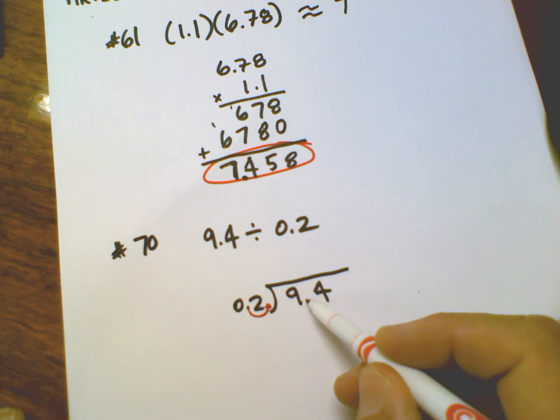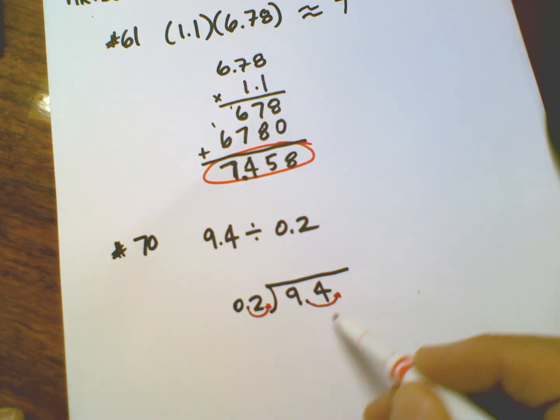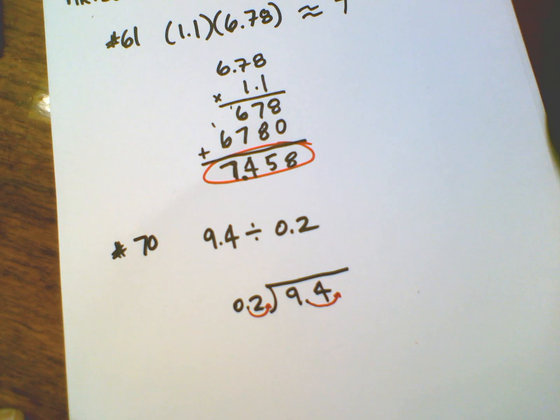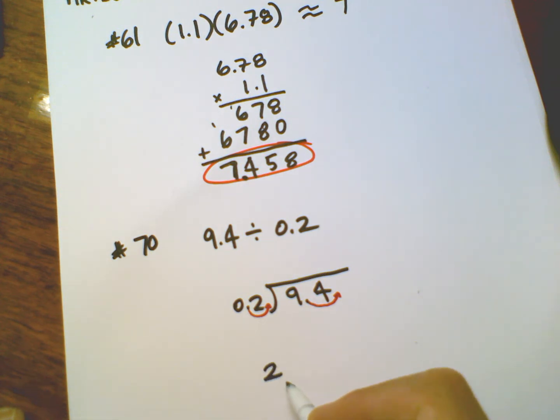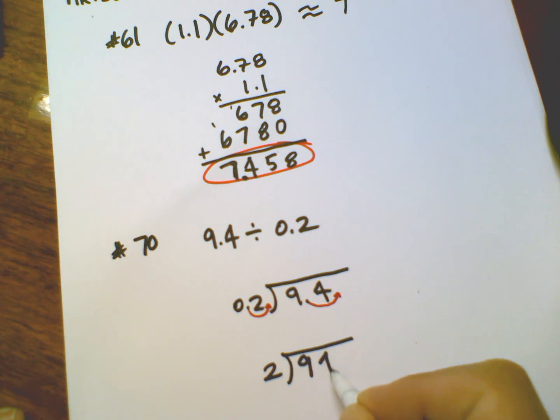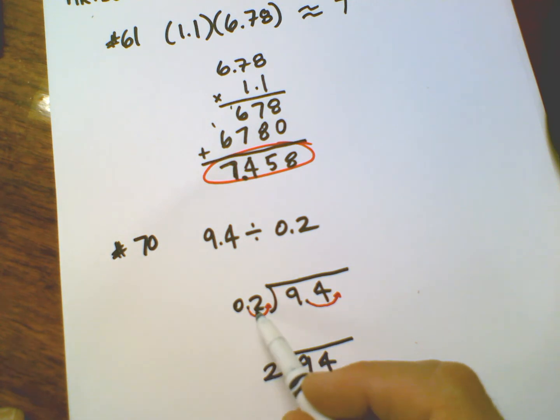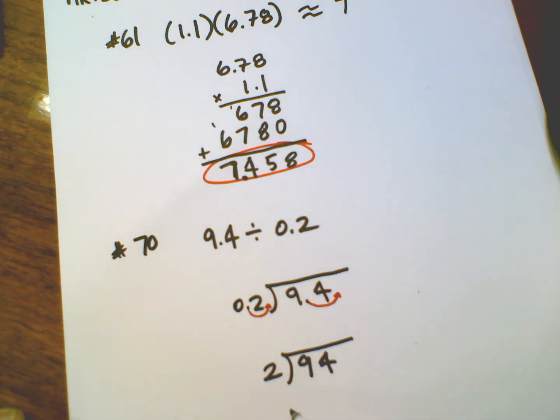And I'm multiplying this number by 10. So what I do to one, I do to the other. And that's where I'm coming up with this now division problem of 2 into 94. So that's the one trick when you think about division: looking at the number that's dividing, you're moving that decimal place so it doesn't exist.